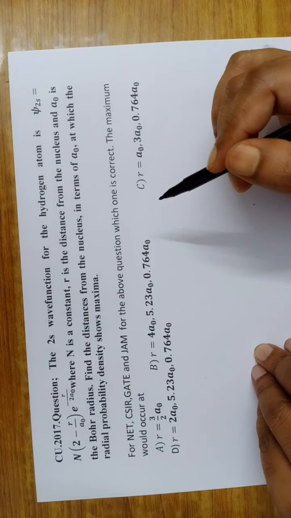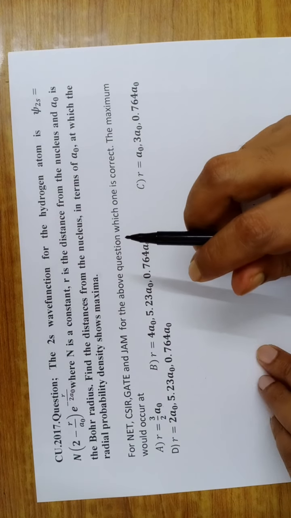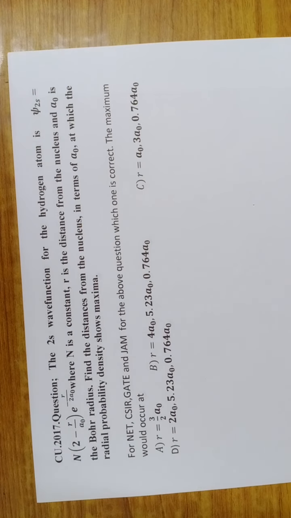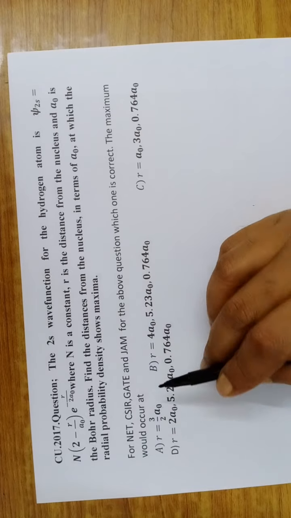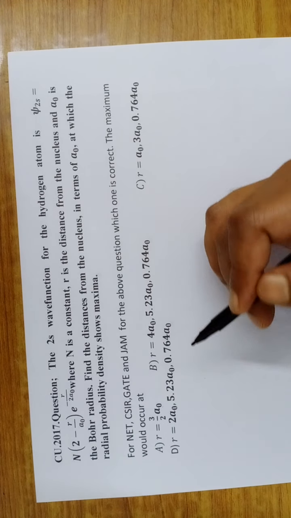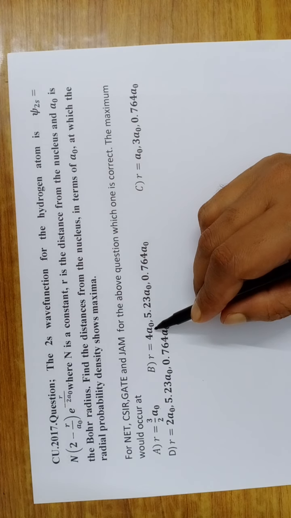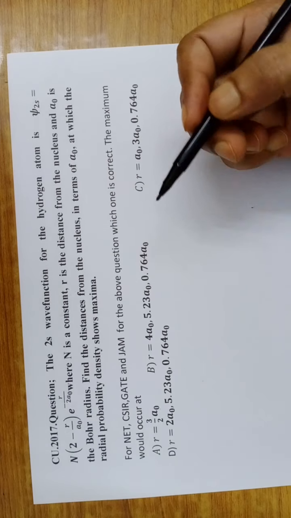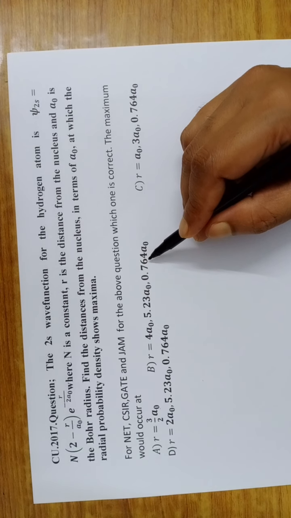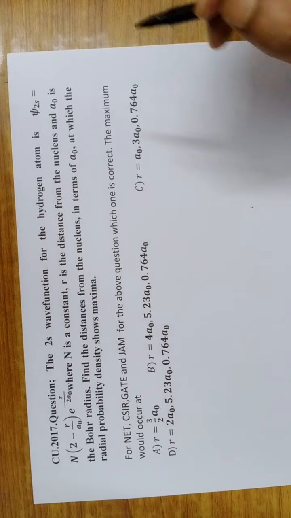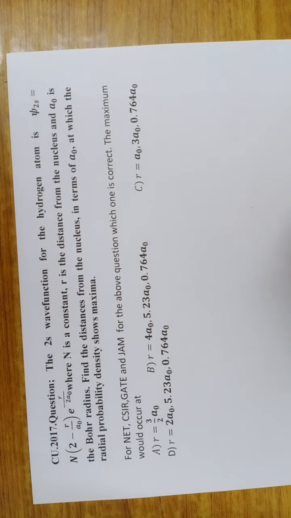Find the distance from the nucleus in terms of a0 at which the radial probability density shows the maximum. Okay, so which option is correct? r equal to 3 a0, or r equal to 4 a0, or 5.23 a0, or 0.76 a0, which one is correct?